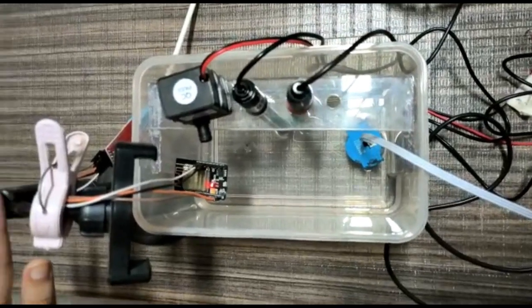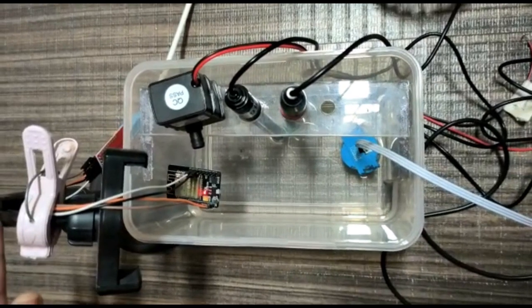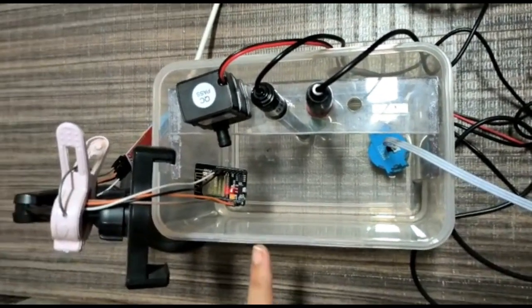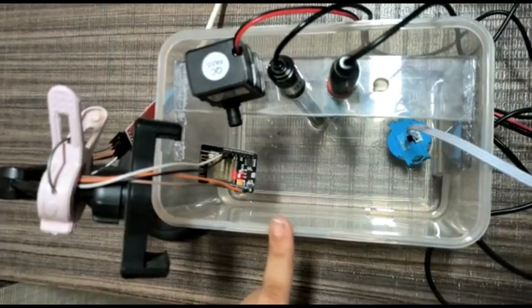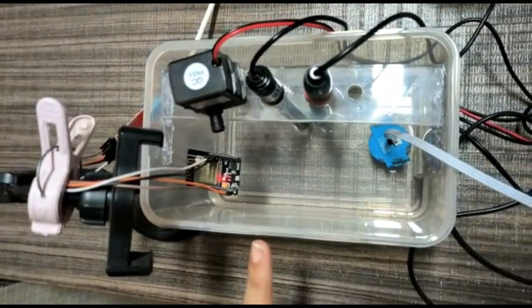This is the camera setup. The camera is placed above the tank in such a manner that we can capture the images from the tank, and these captured images can be used in the image analysis.